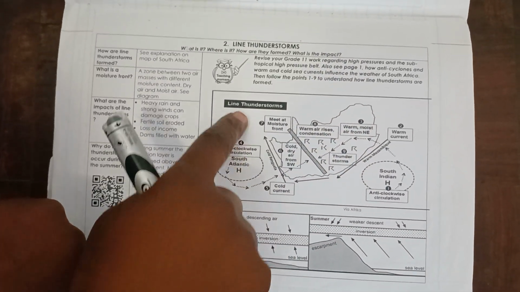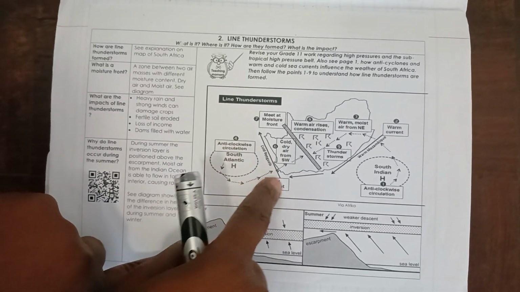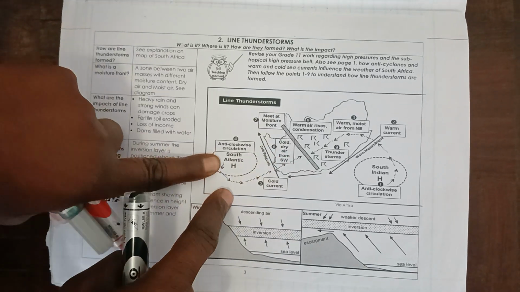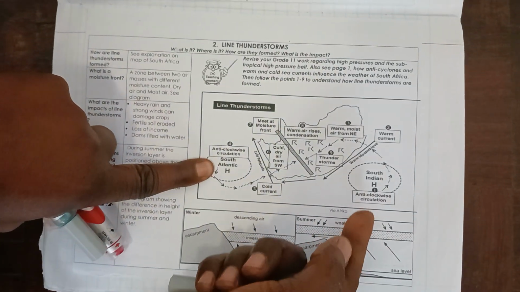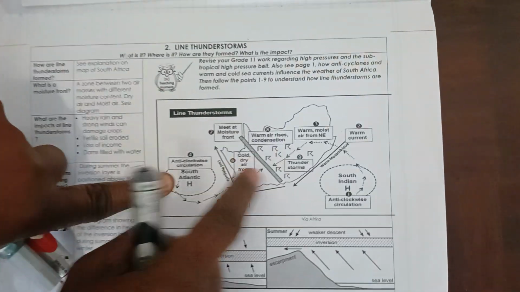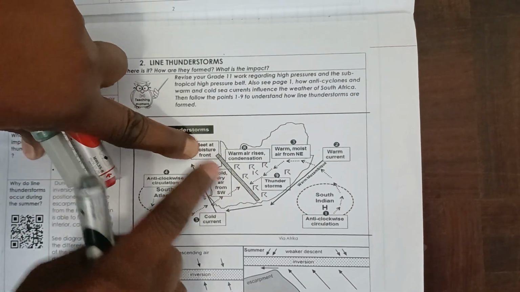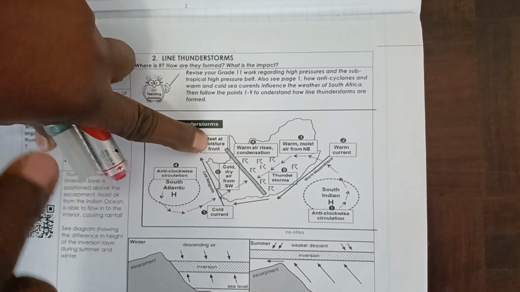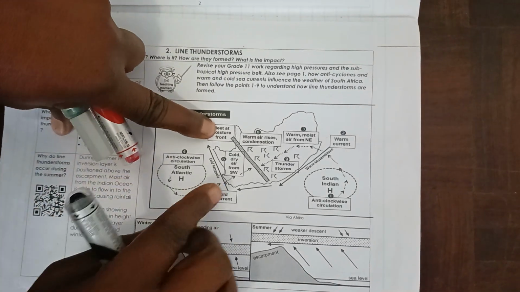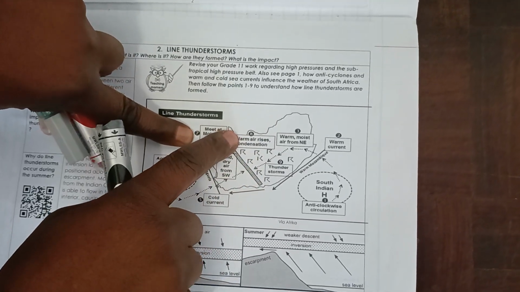If you look at this diagram, line of thunderstorms, you have an anti-clockwise circulation, the South Atlantic high, blowing towards the interior. There is cold, dry air from the southwest coming from the South Atlantic high. Then you have the South Indian high, which has a warm current blowing towards the interior. These two air masses are separated by a moisture front, which means they have different characteristics in terms of their moisture content and their temperature. Along the moisture front, that's where we have a line of thunderstorms.